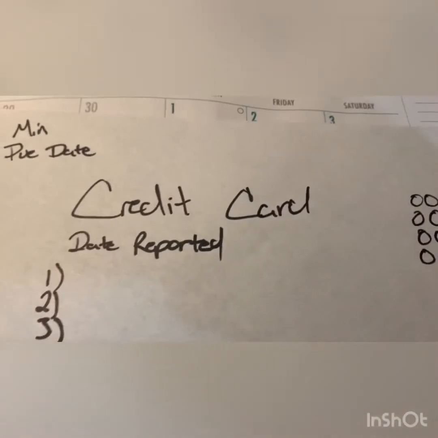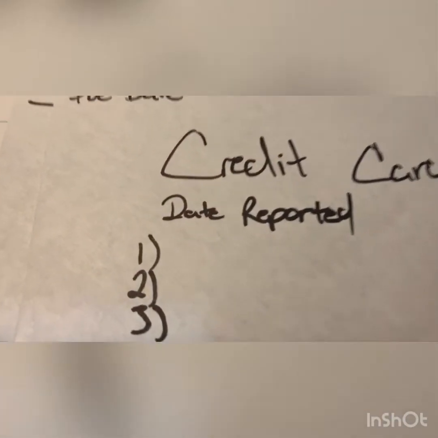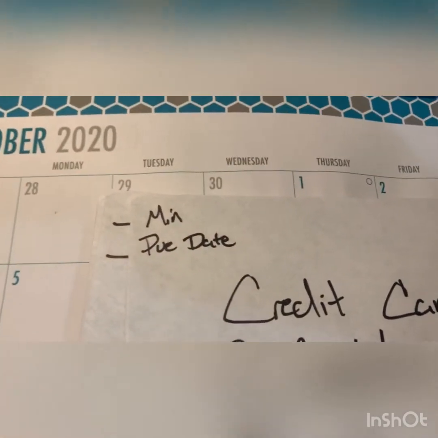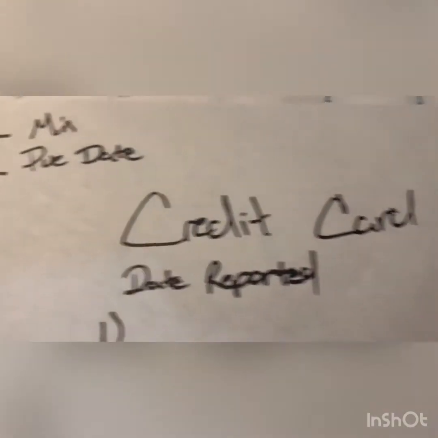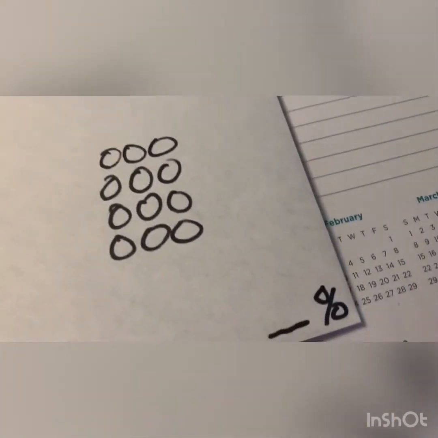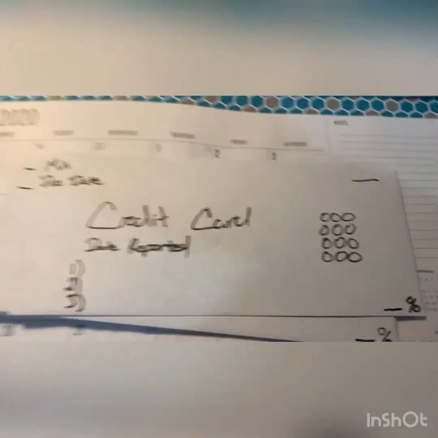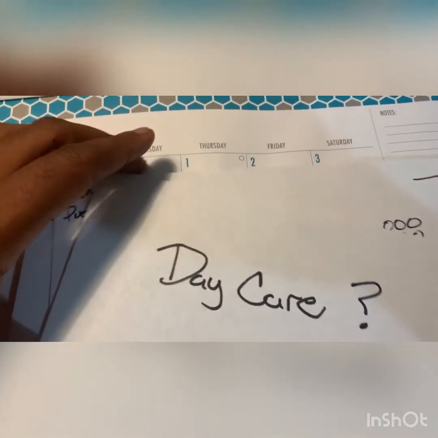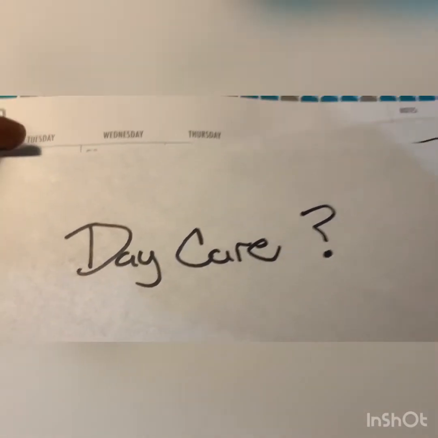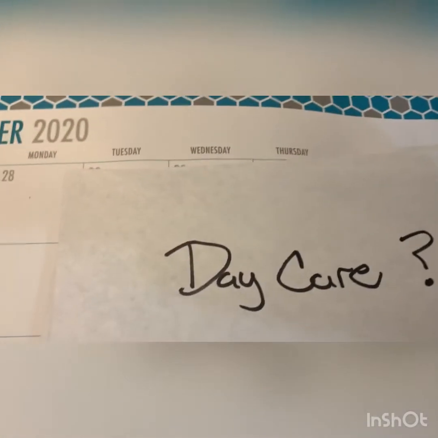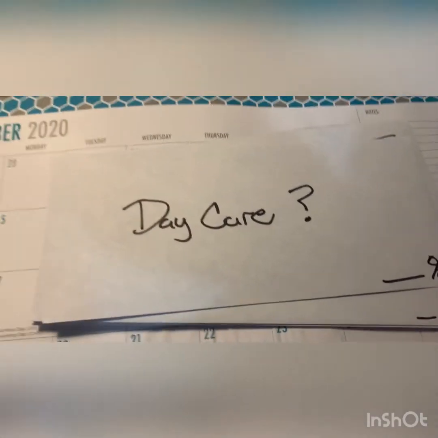Look here. Your credit cards, the due date, the report date, how many do you have? You may need an envelope for each credit card. You need to know the minimum, the due date, when they report it, how much of this is your budget. Plan it out monthly. These are just a few examples I'm showing you. Each one is different. Some of us may have daycare. Do you have daycare? You may have to make that a percentage of your budget with a due date.